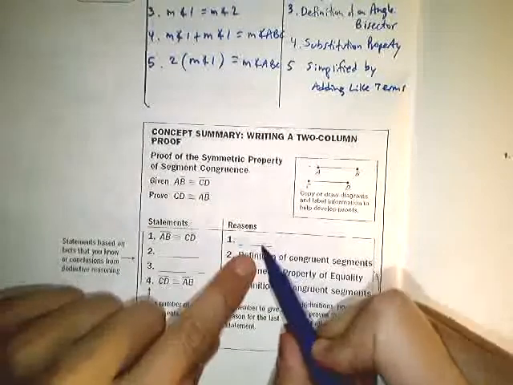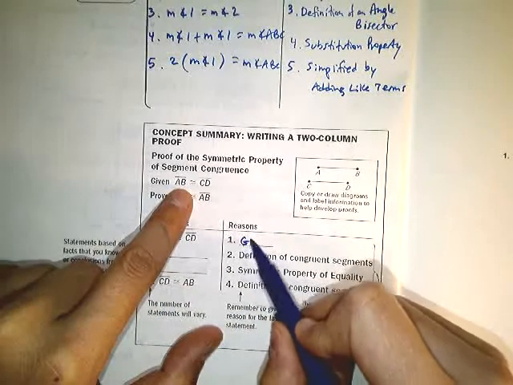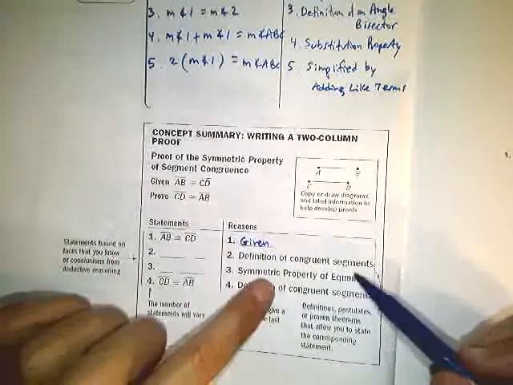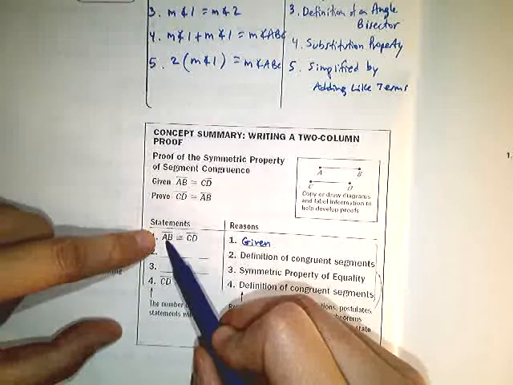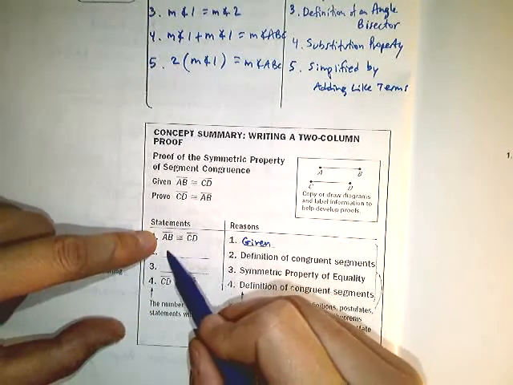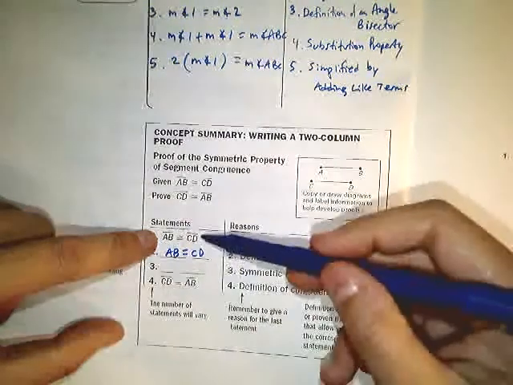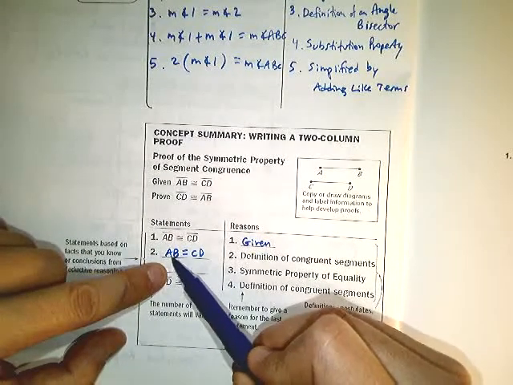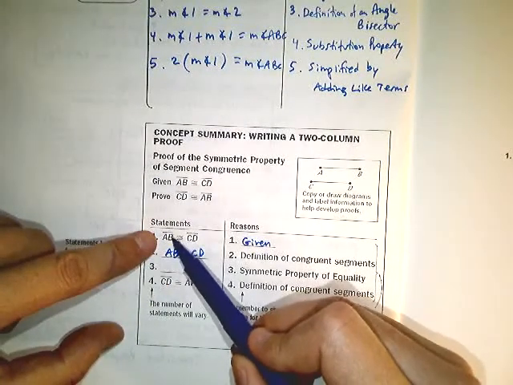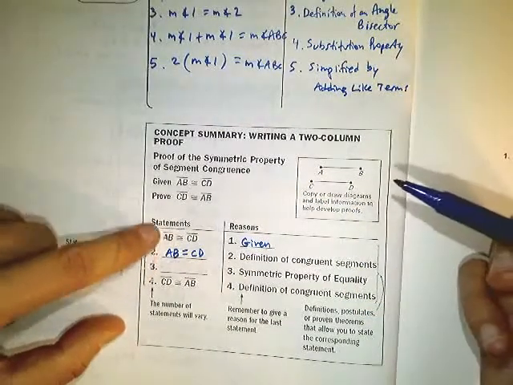This one, what's the reason that we always give first? Well, we state the given first. Definition of congruent segments. Well, basically that means that if line segment AB is congruent to line segment CD, then the measures must be equal. So you can see these two are almost the same. This is a statement of measure or length, whereas this is just the name for the segment. So we can kind of go back and forth.